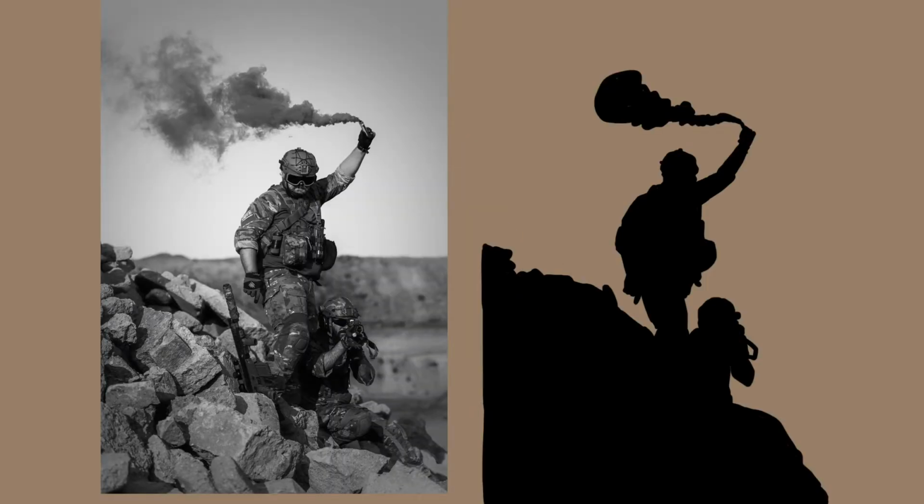Let's take a look at an example of improving a silhouette to make your overall gesture stronger. Here we have a reference image of two soldiers, one holding a flare and one holding a gun. When we convert it into a silhouette version, much of the information is lost. We can't tell what the second soldier is doing and we can't really tell the position of the two soldiers in relation to each other. Let's see how we can improve this to allow it to read more clearly.